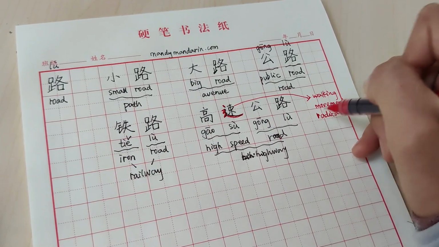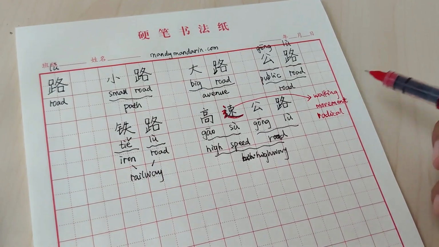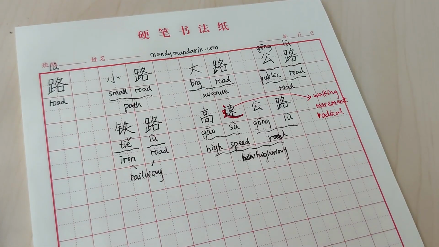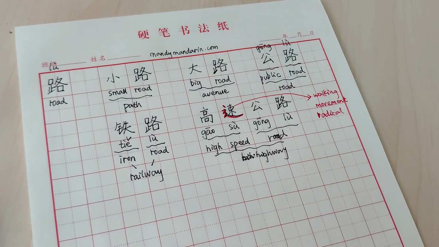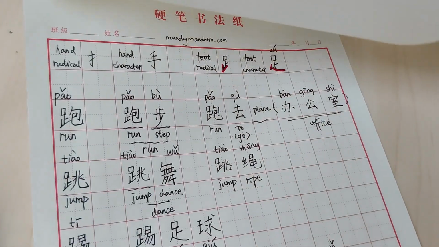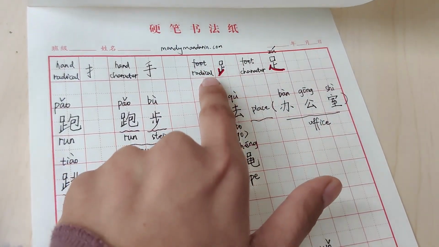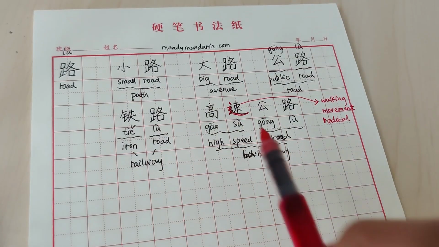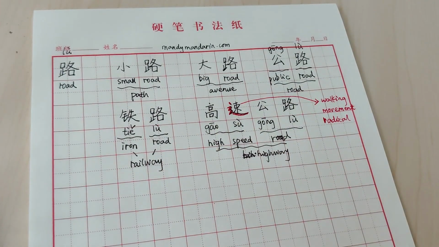It has something to do with walking and moving. This is the radical we're going to talk about in our next video, different from today's video, which is about the foot radical. I'm going to talk about that in detail in the next video.